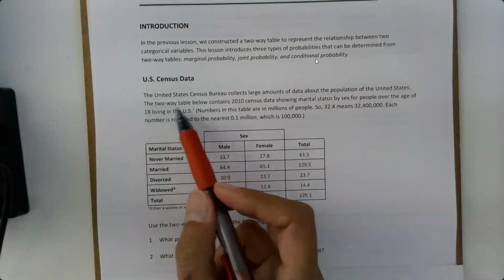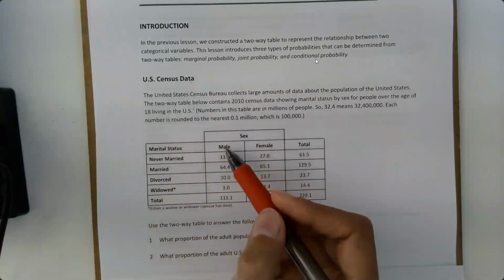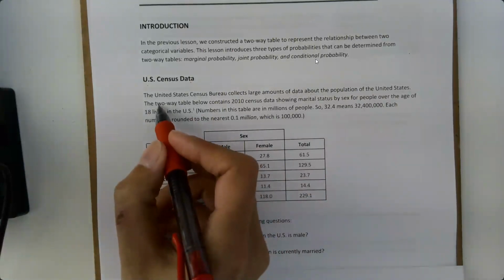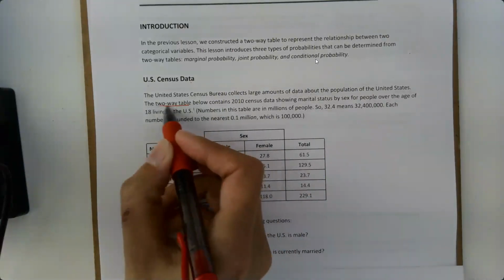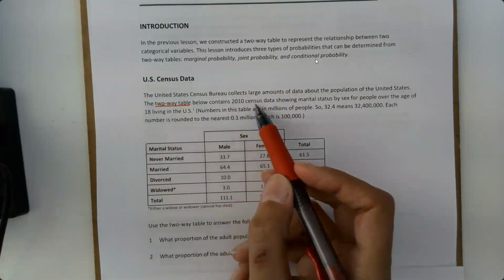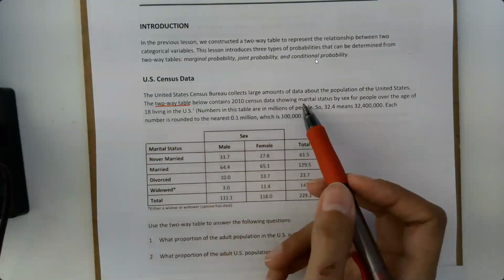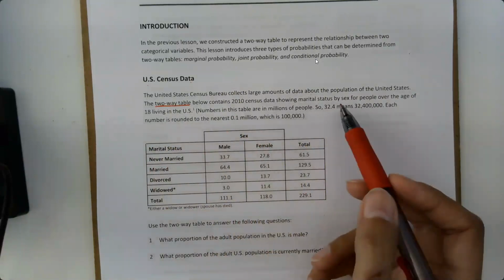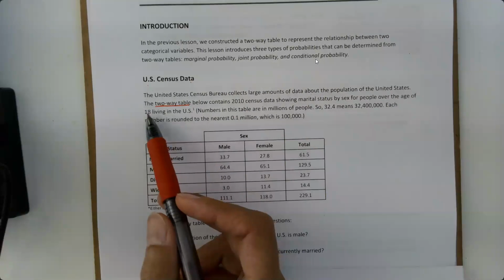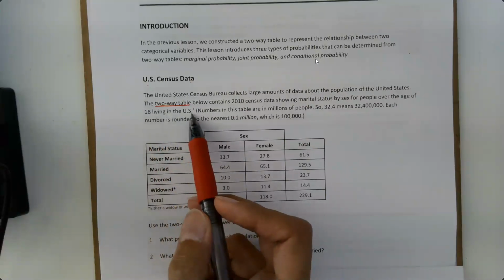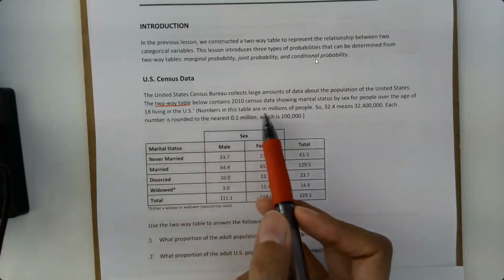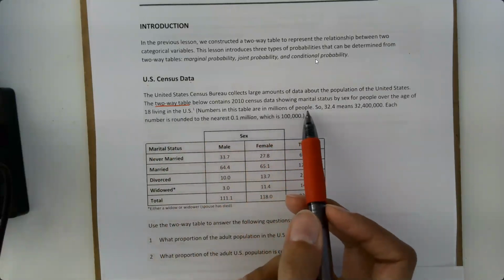The two-way table below, so we have a two-way table. It means that we are dealing with 2 variables. It contains 2010 census data showing marital status by sex for people over the age of 18 living in the United States. So note that the numbers in this table are in millions of people.